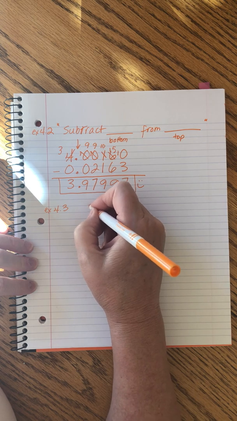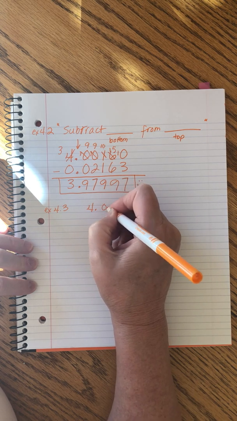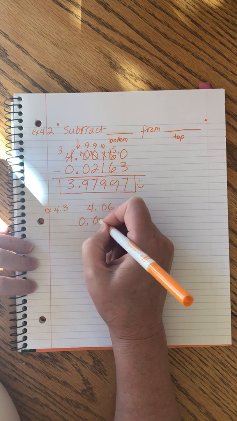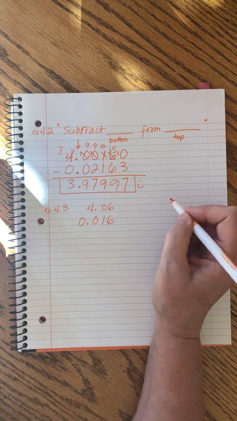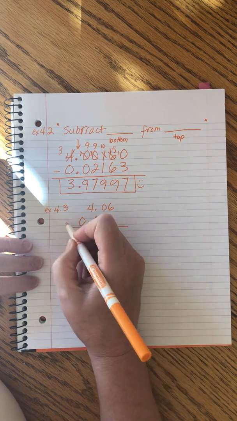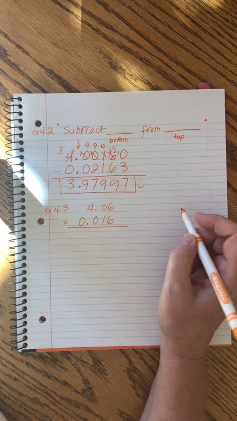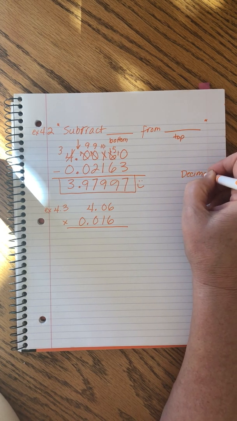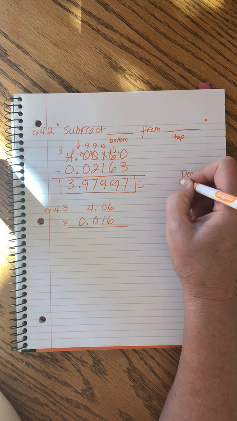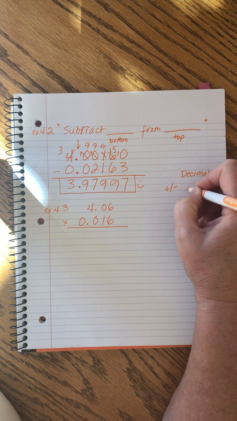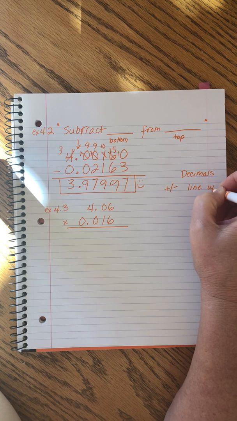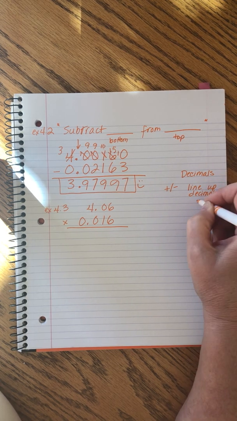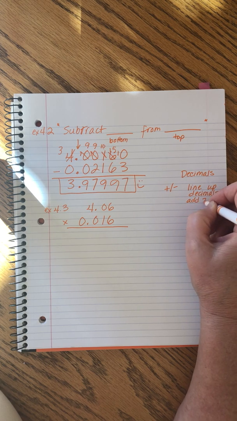Multiply 4.06 times 0.016. When we multiply, we don't need to line up, okay? I'm going to make a little list here. When we add and subtract, we line up the decimals. And if needed, we add zeros.